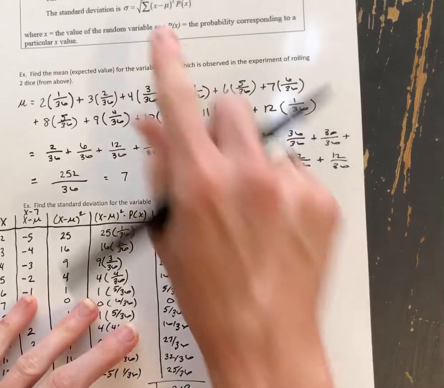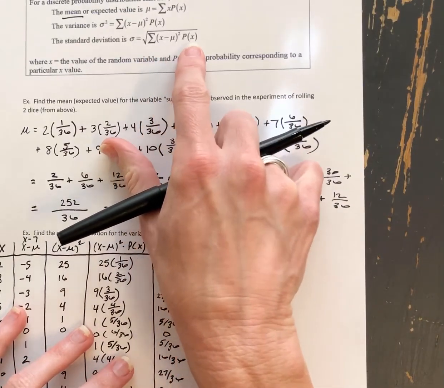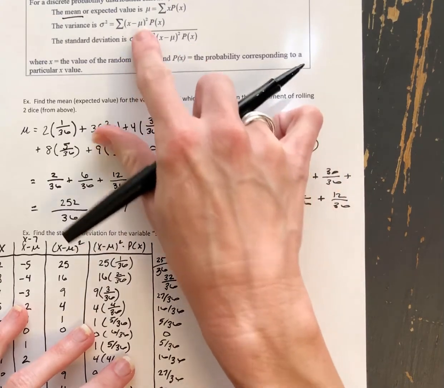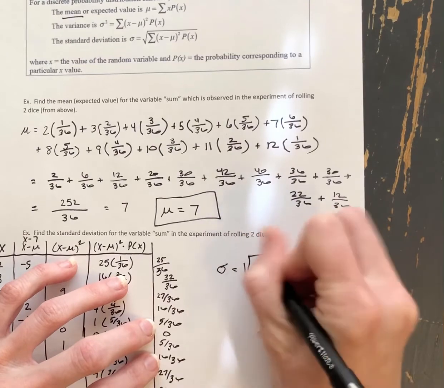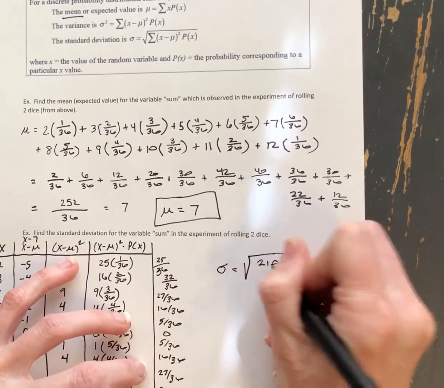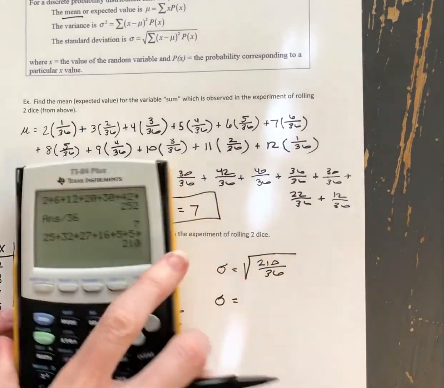Remember, that is the sum of the x minus mu squared values times their probability. And so last we need to take the square root of that. So our standard deviation is going to be the square root of 210 over 36, which we can find here.